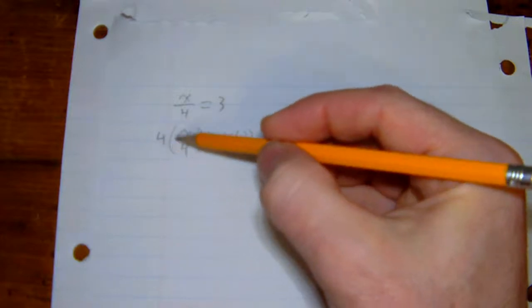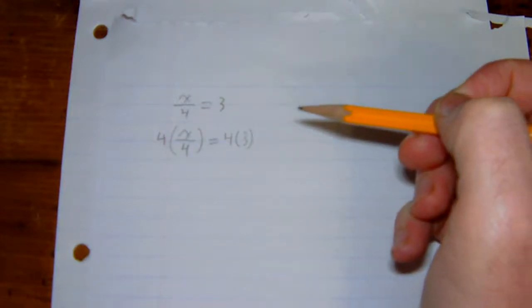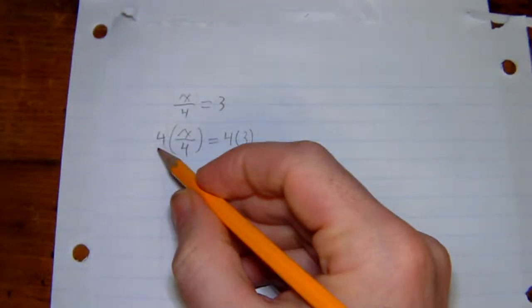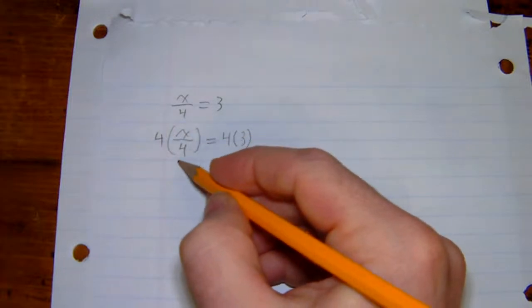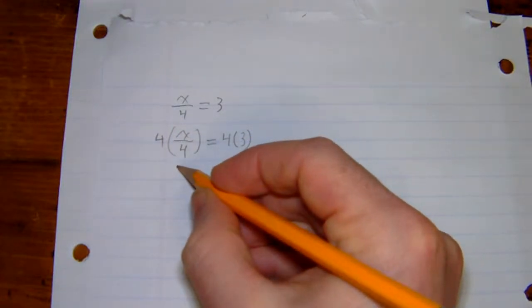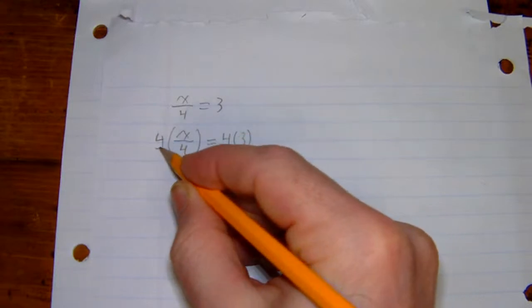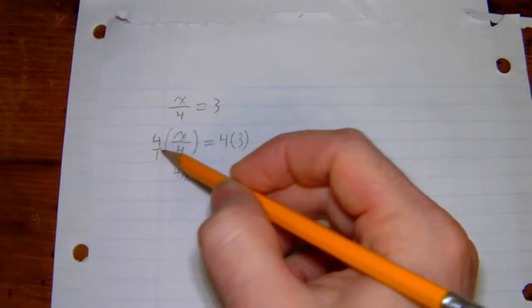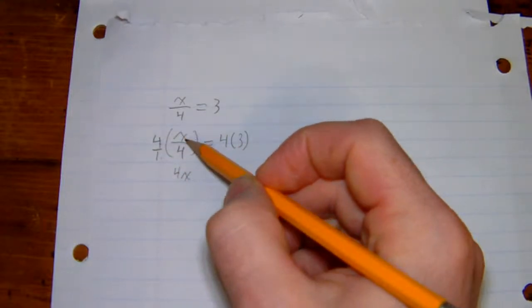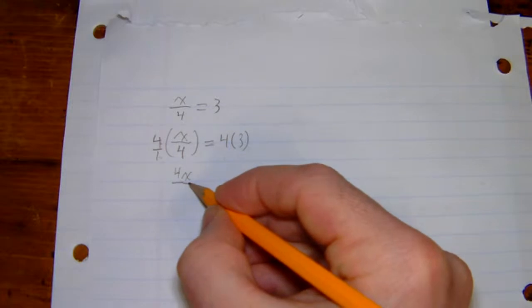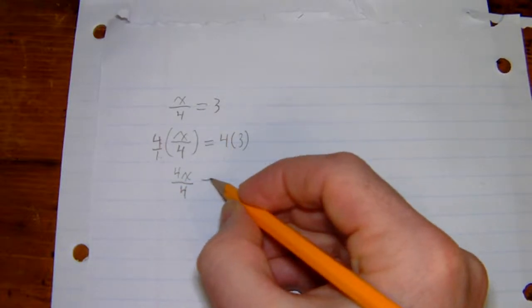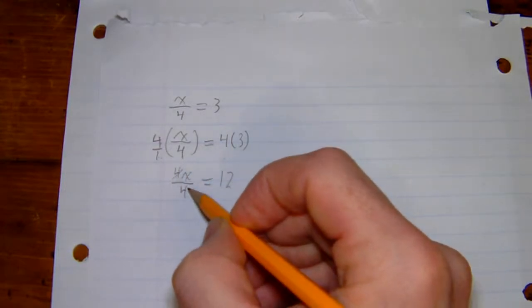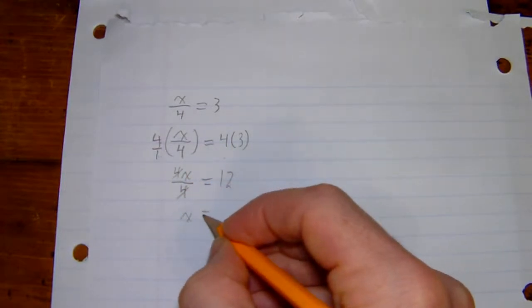If this tree gets 4 times as tall, then this tree needs to also get 4 times as tall for them to still be the same height. So at this point, we would usually just cancel the 2 4s and write x here. I'm going to show you an extra step, which is I'm going to do the multiplication. So I'm going to make 4 into 4 over 1. We have 2 fractions here, so we can go top times top, bottom times bottom. We'll get 4x over 4 equals 12. And then we can do 4 divided by 4 is 1. So we're left with just x equals 12.